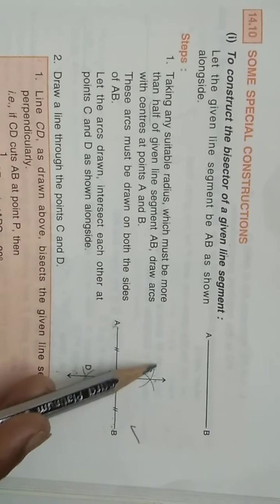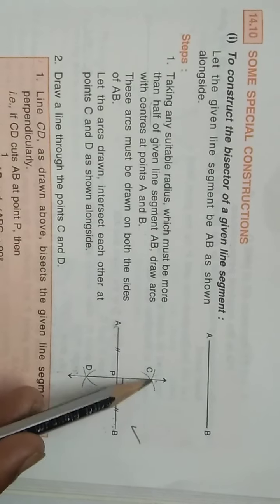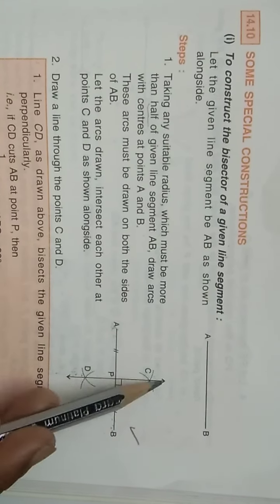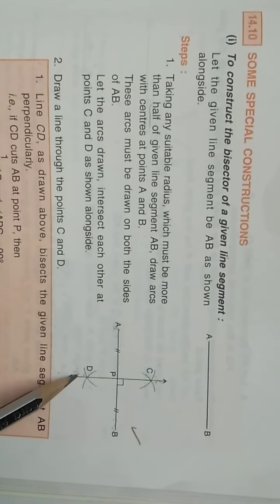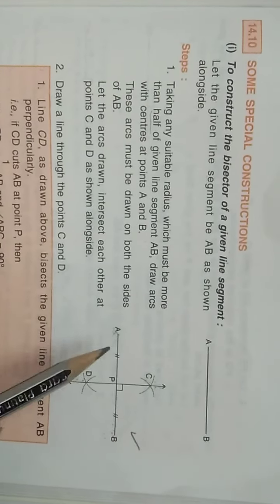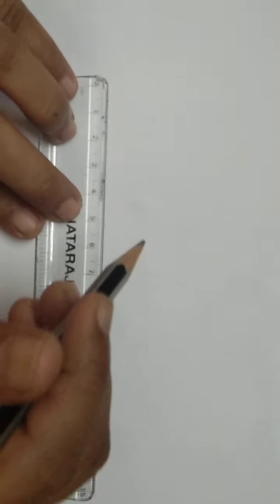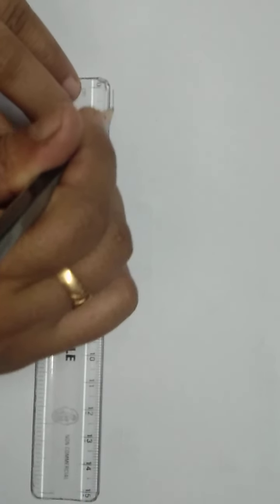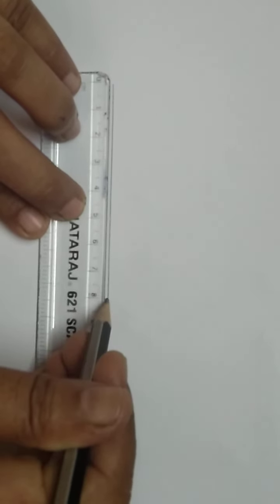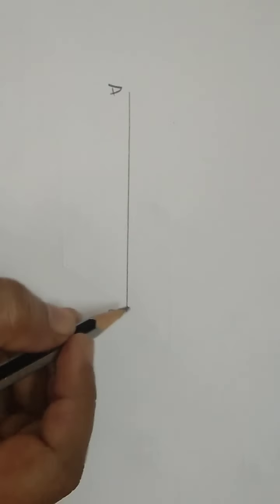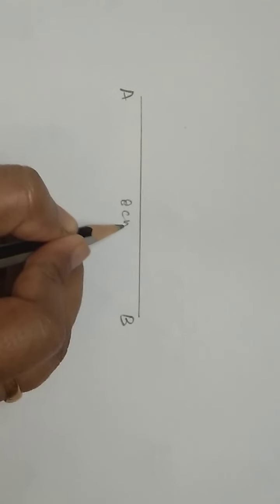And let the arcs drawn intersect each other at the points C and D. Now we can join CD. This CD will be the perpendicular bisector of this line segment AB. I will show one question on how to draw the perpendicular bisector. Here I am drawing a line segment of 8 cm. I will give it the name AB. I am going to draw a bisector of this line segment AB with 8 cm.